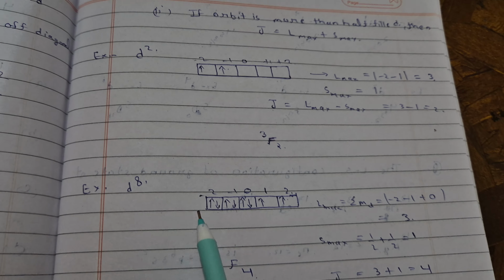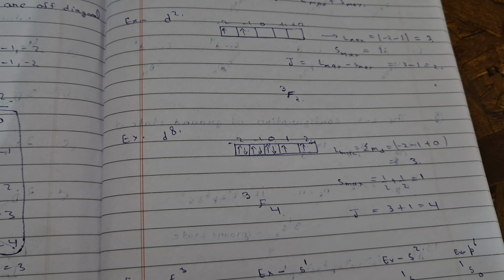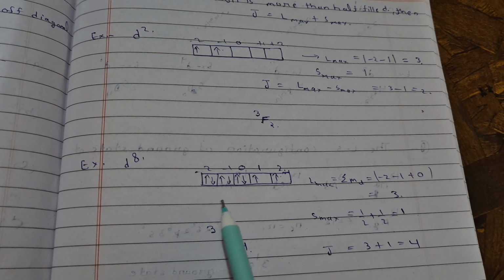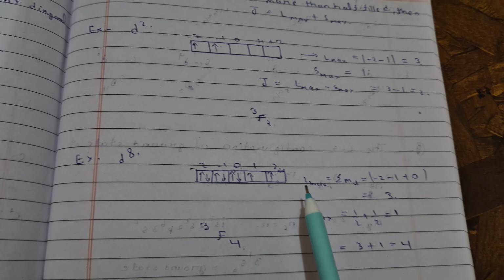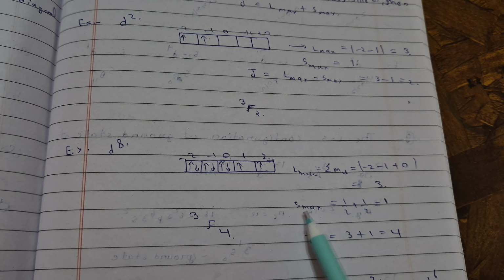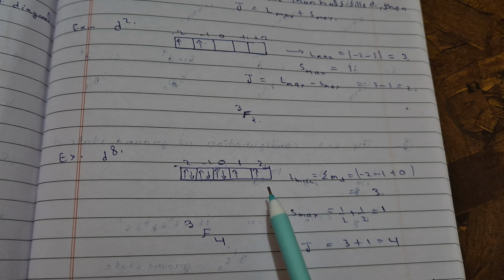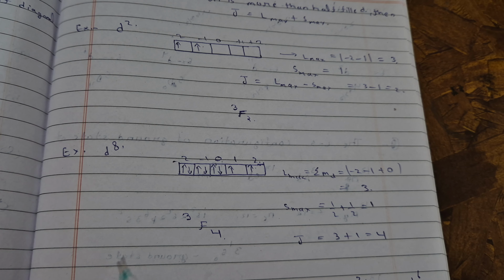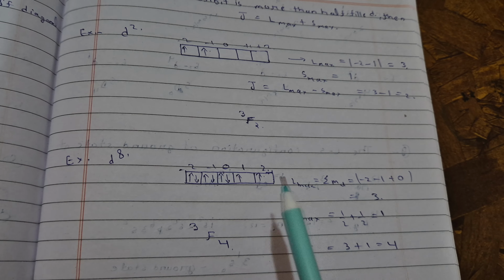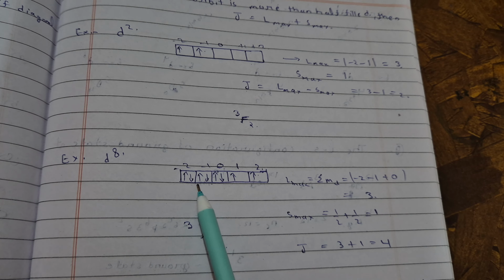We have seen these two examples, d2 and d8, and how to find the ground state. You simply fill all the electrons and calculate L max and S max. If the shell is more than half filled, then J will be L max plus S max, and if it is less than half filled, then J will be L max minus S max. So simply fill them, and you will check for all the electrons.